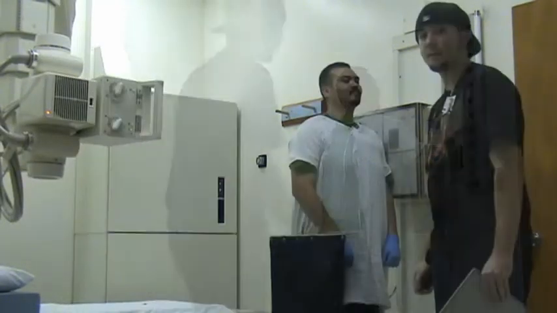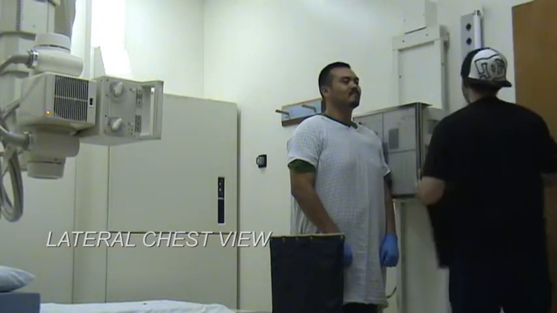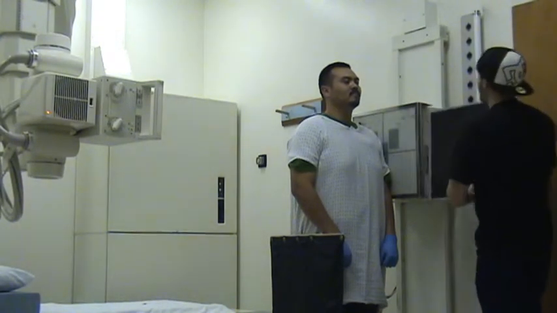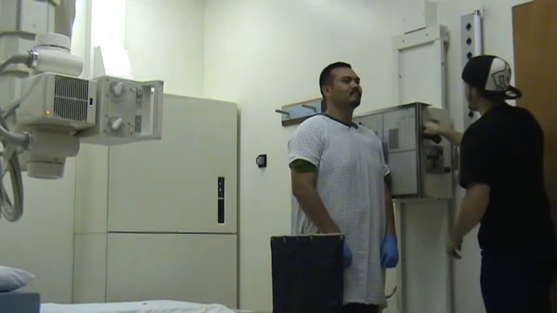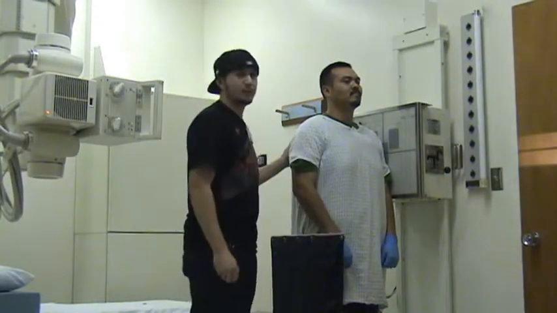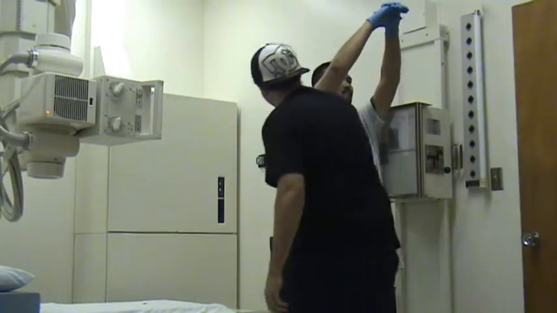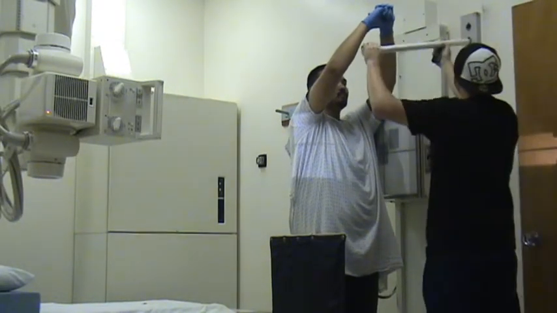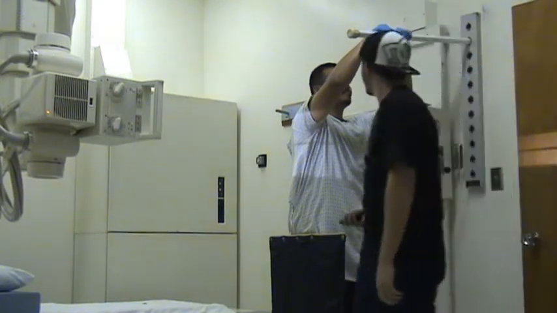We're going to set up here for a lateral chest view. What we're going to do is put this according to portrait, this marker side on top of the cassette. And we're going to tell the patient to go ahead and lift up their arms, so we get a feel here. If they're unable to lift up their arms, you can always tell them to hold on to this pole here if your department has one.